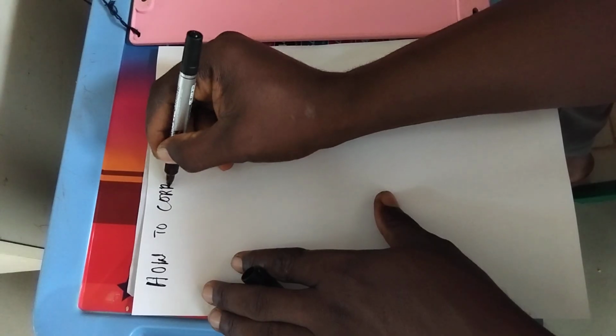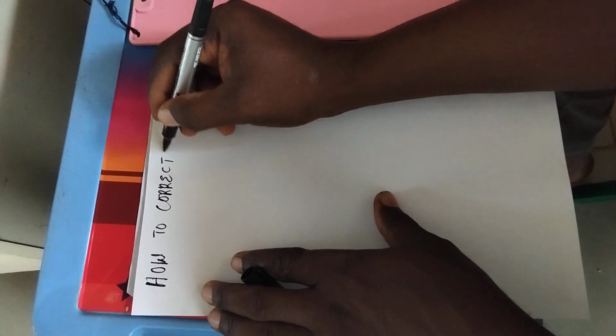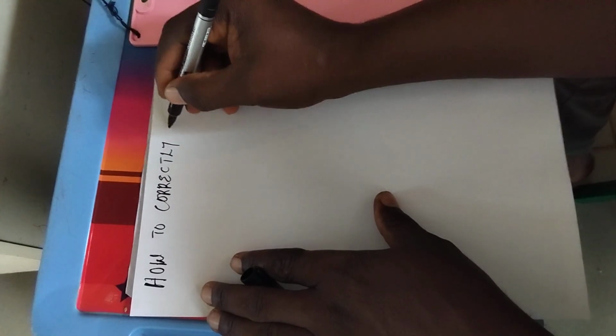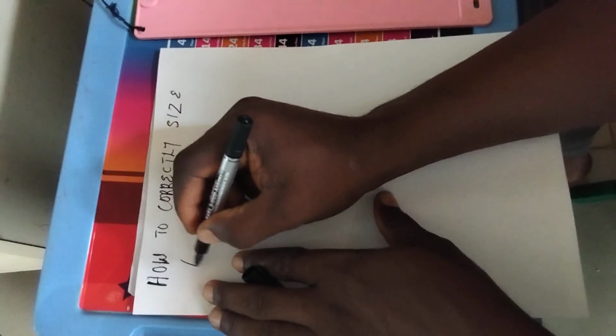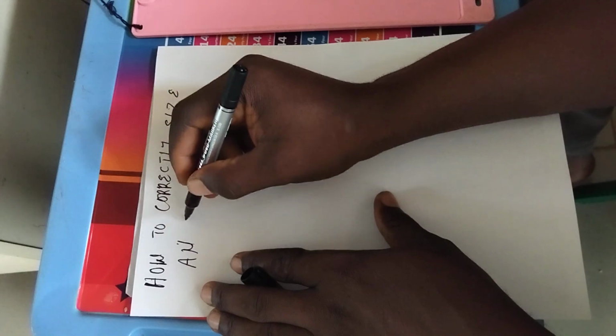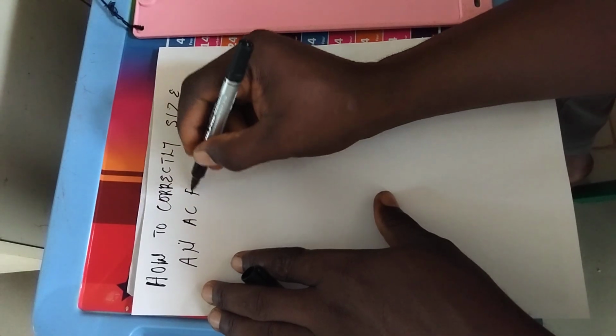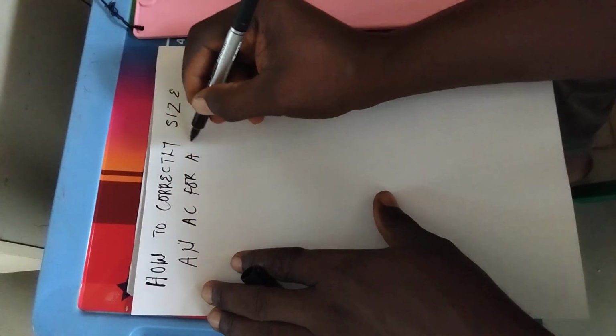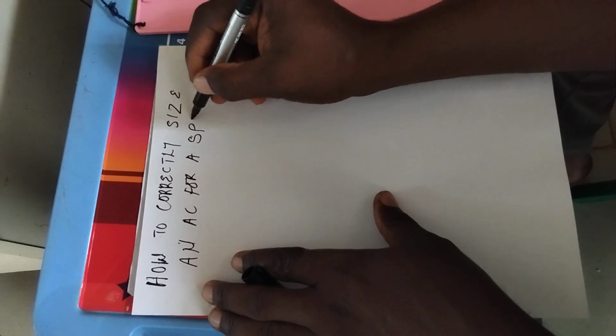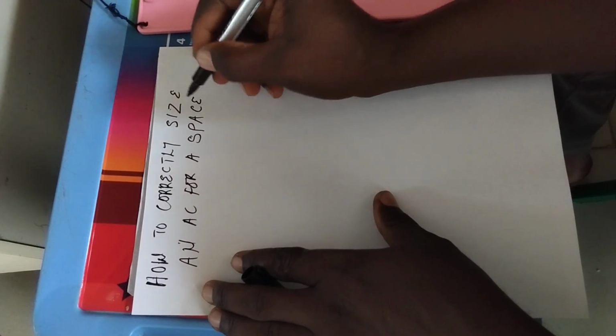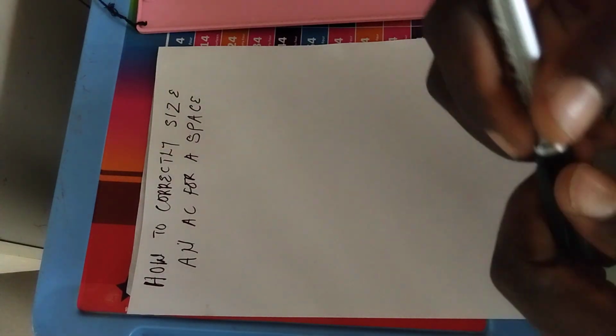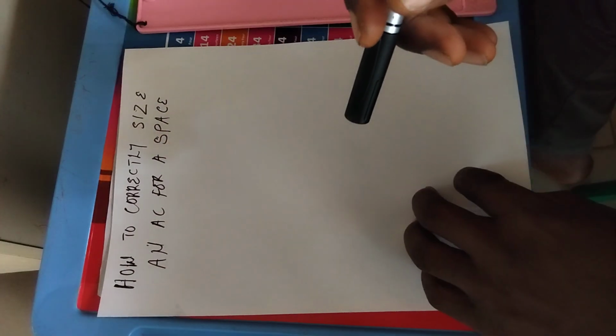This is how to correctly size an AC for a space. So this is what you need to know about this. This is as simple as what you've just seen. It's not that hard or difficult as we may see it to be.